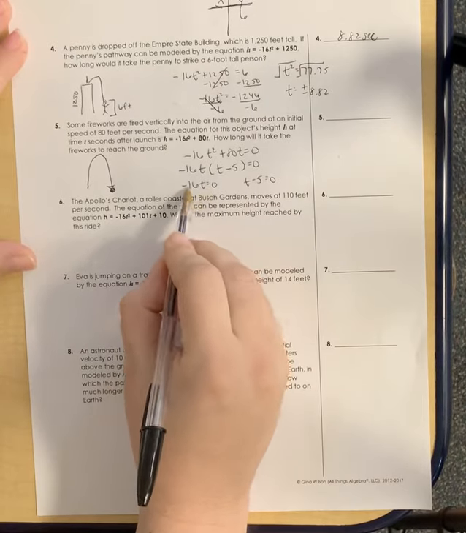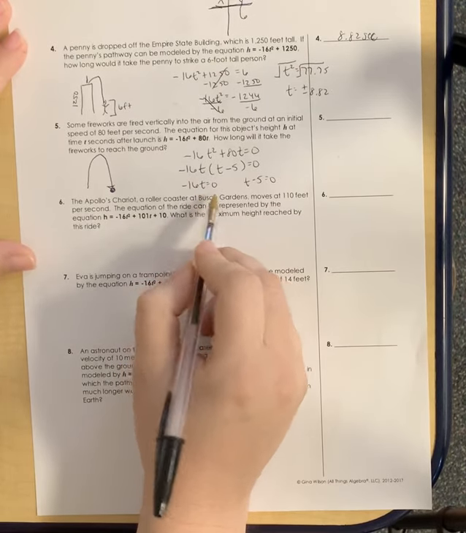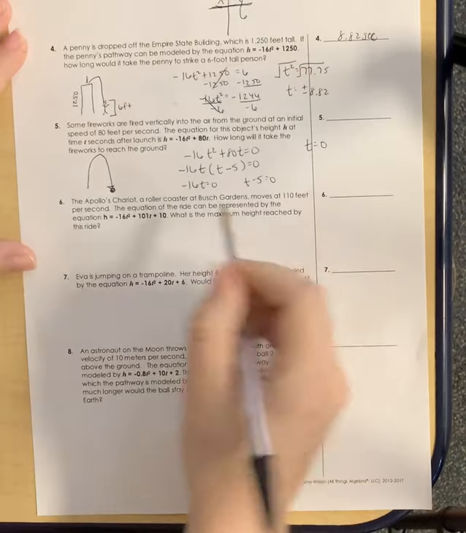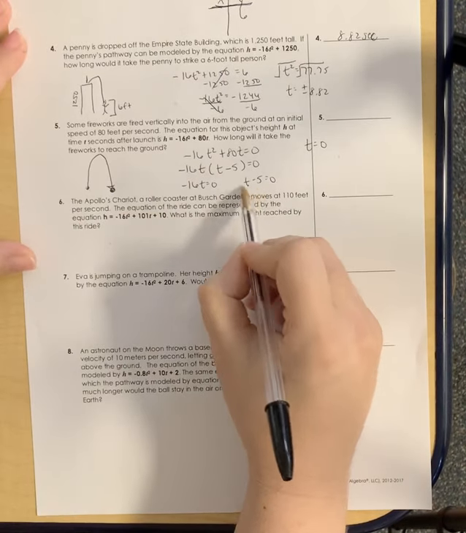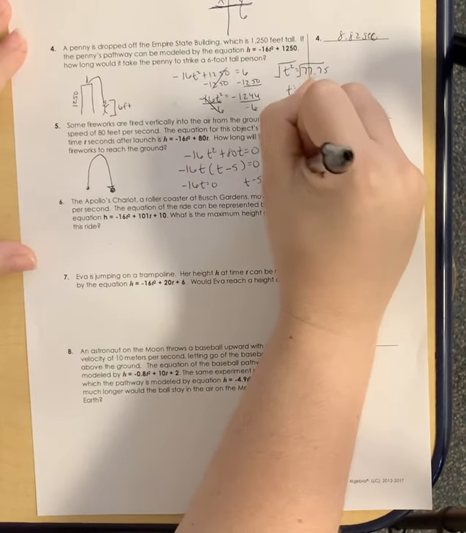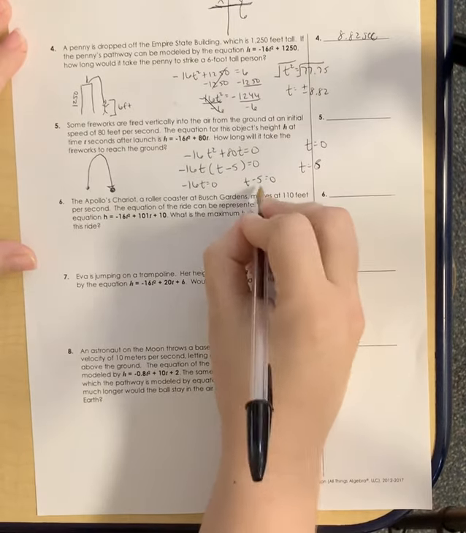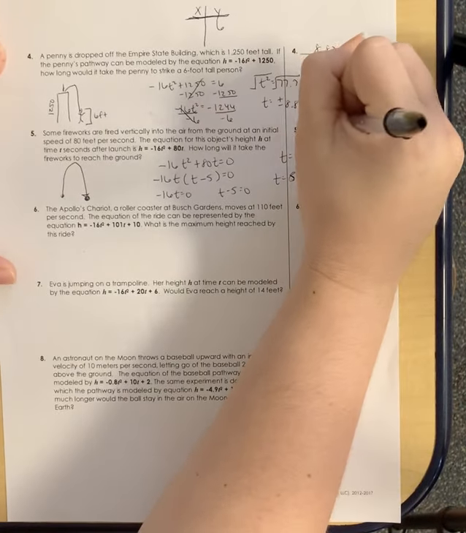On this one, 0 divided by negative 16 is just 0. So we have t equals 0, which is a starting point. The other one, you want to add 5 over, so we have t equals 5. So it's going to take 5 seconds for it to hit the ground.